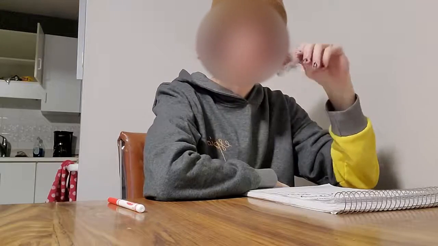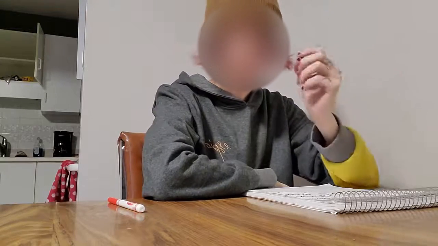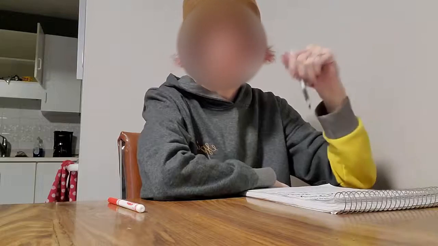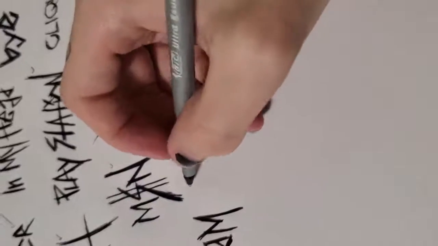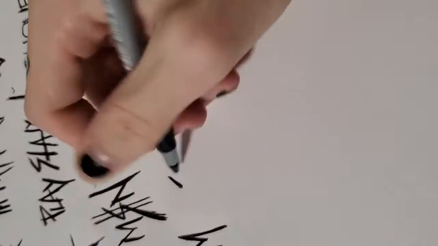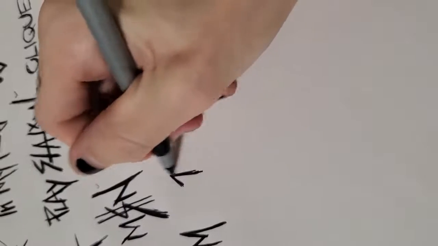Alright, so next step is I do the title for the beat, and I actually do them by hand with a pen on paper, and I'll show you guys how I get it onto the computer. First I'll just draw it out kind of rough. I usually just do a scribble thing. You can do this however you want. You can use a text from the computer.